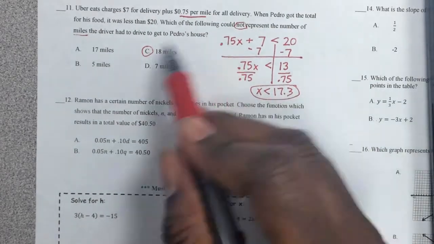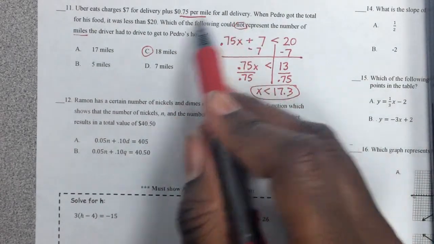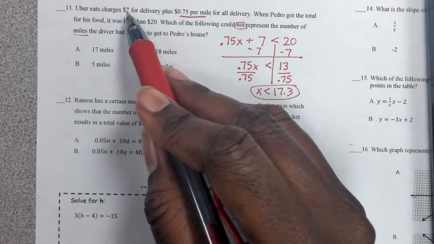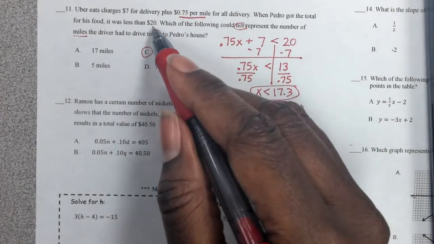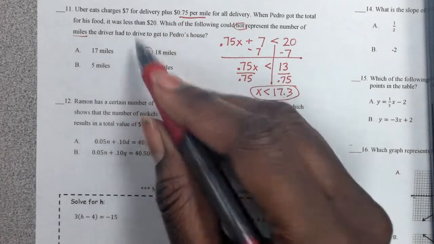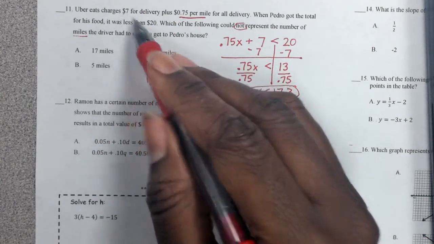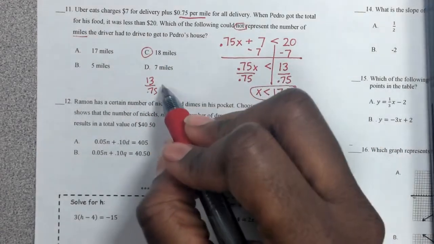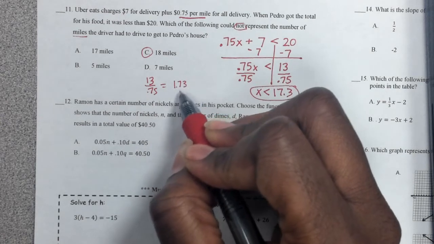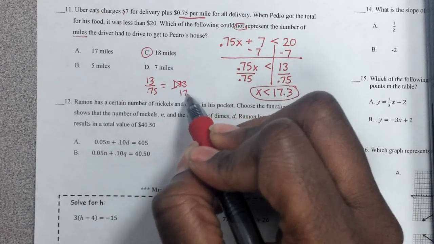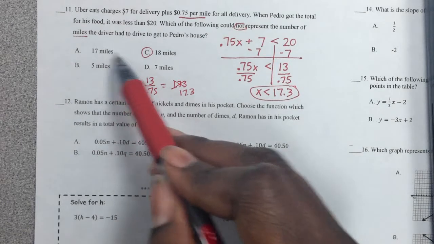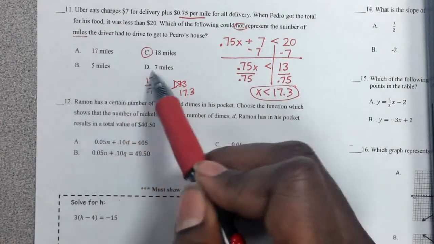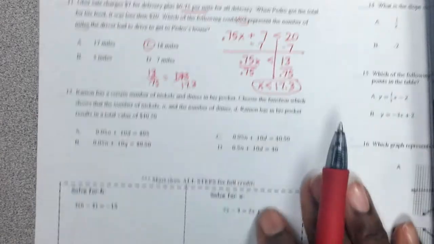All right. Another way to do this one is to think: the total was less than 20. And then most people say, okay, well, they charge $7 for delivery. So if the total was less than 20 minus the 7, we get 13. Take your 13 and then divide it by 0.75. Notice that's what we did here. And you're still going to get 17.3. So which of these is less than 17.3? It would be the other answers, but the one that's not less is C.